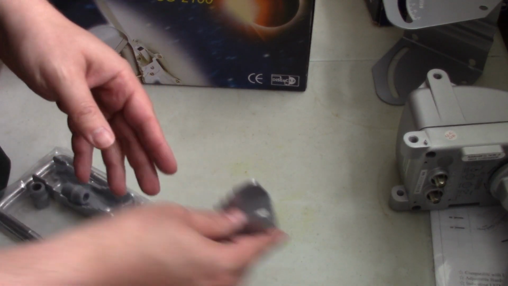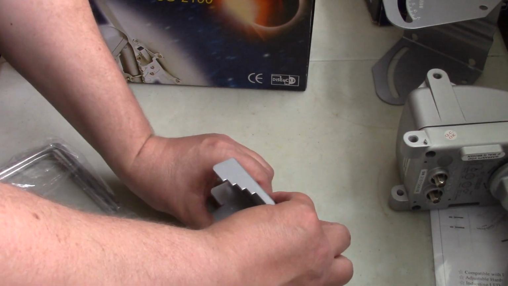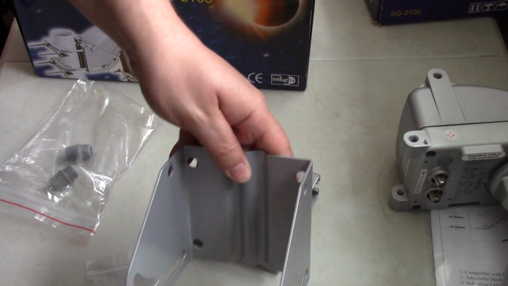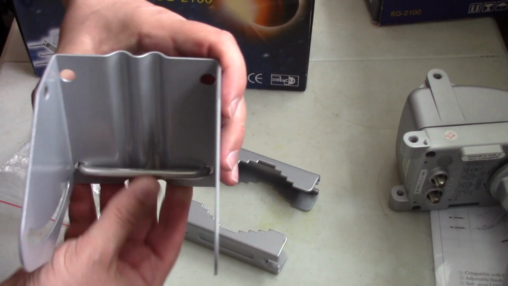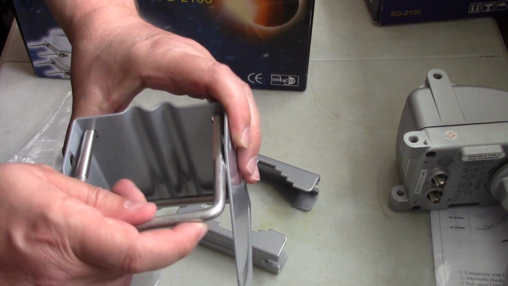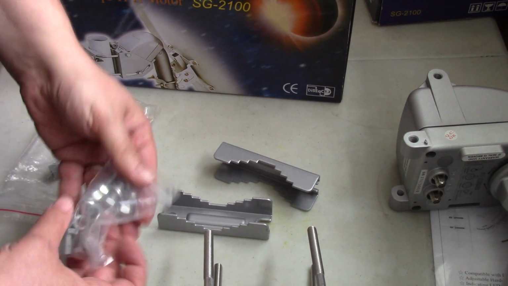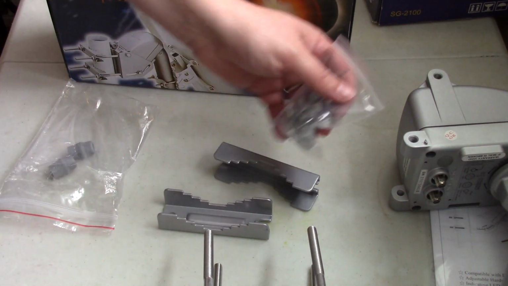So this is part of the bracket that will go against your pole. You'll have two of them. They'll go like that above each other. So it has all the screws that you'll need to bolt it together. I'm just going to leave that in the bag for now.